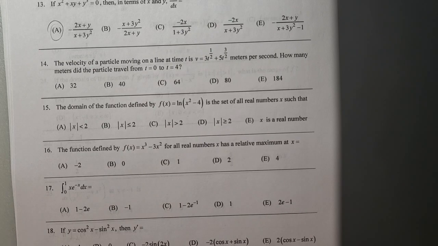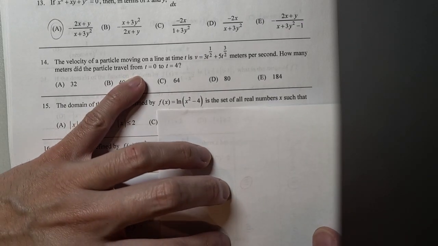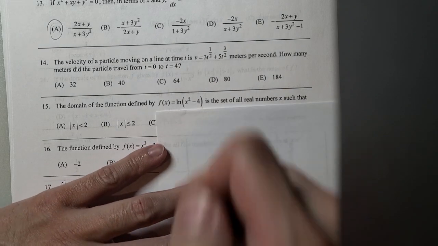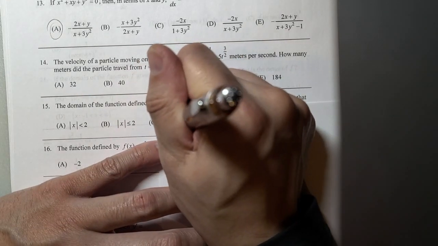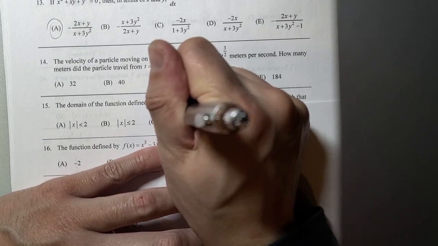Okay. How do we do this? We're given velocities, so we need to integrate the velocity. Okay, so it's the integral of v(t) dt from 0 to 4.